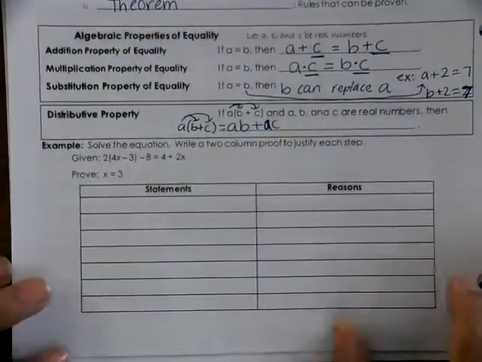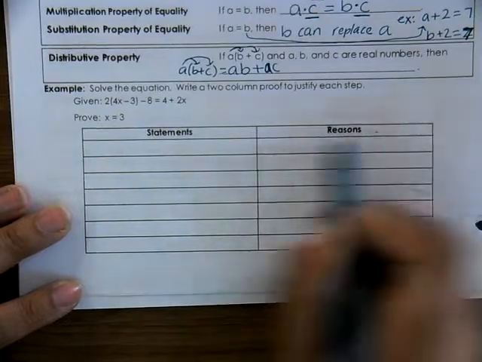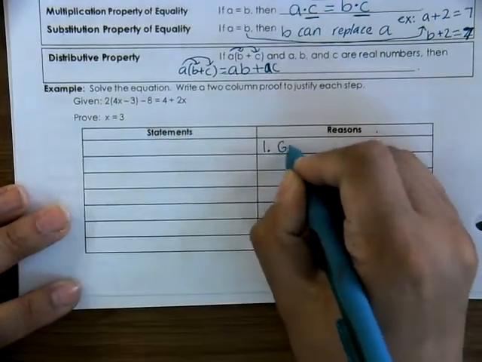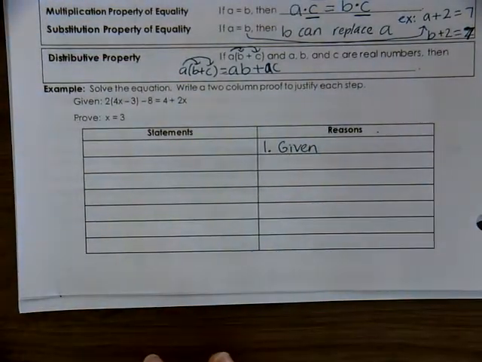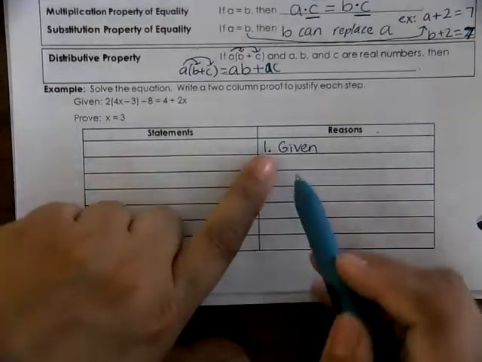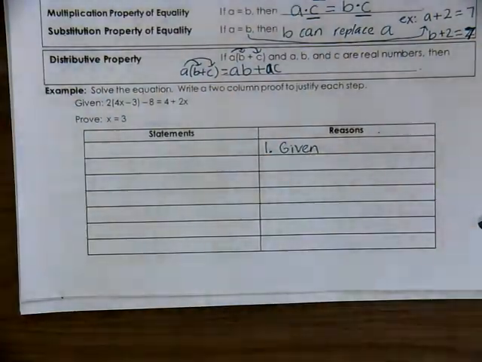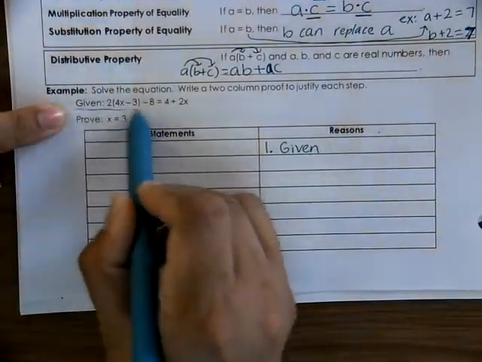And so here's how we do our first 2-column proof. It's usually going to be drawn out for you like this, with reasons on the right and statements on the left. Your first step will always say given for the reason. Either that will be filled in for you, or you'll write it in yourself: number 1, given, because it's saying what information you were provided with, what you were starting with, and that also is given right here in the problem.